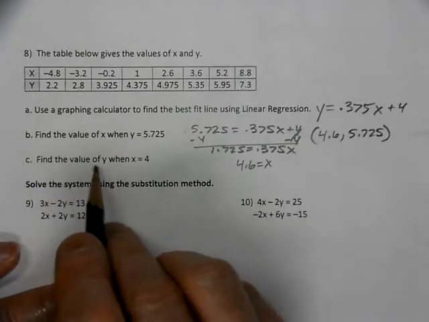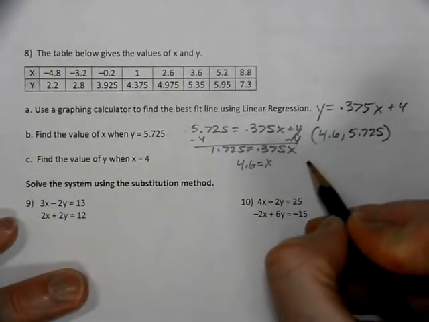And then find the value of y when x is 4.